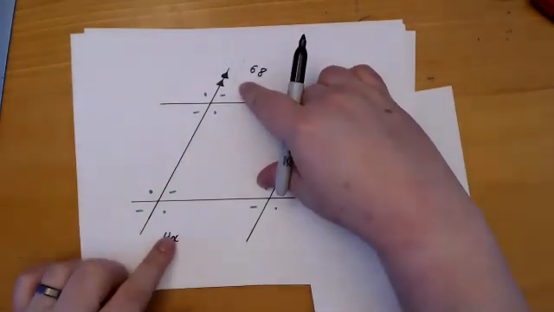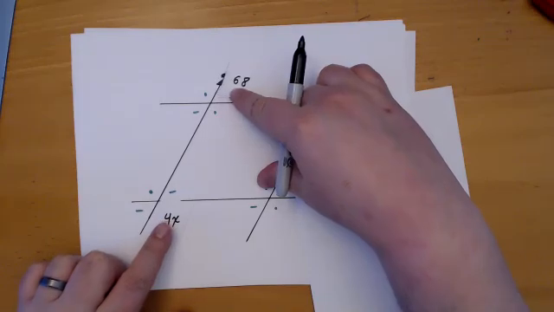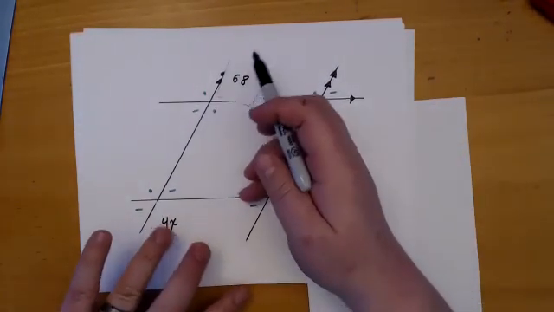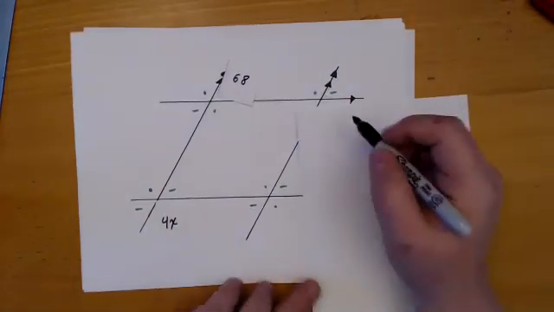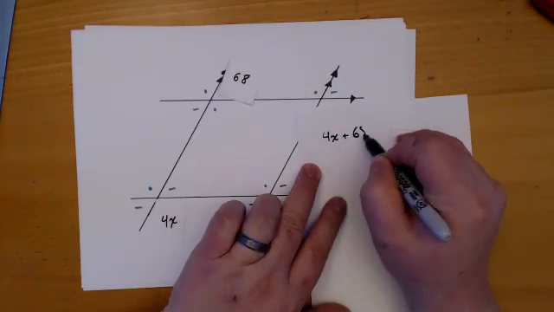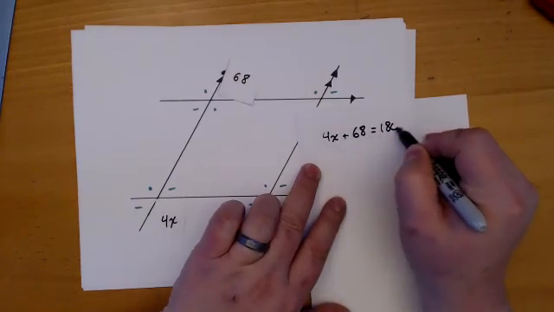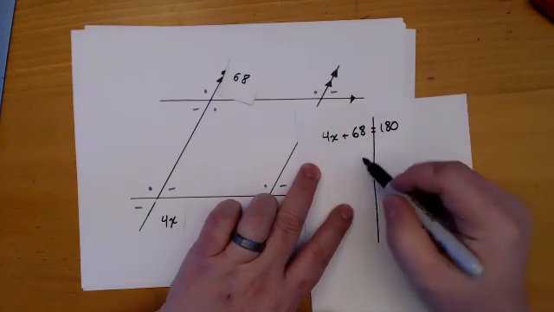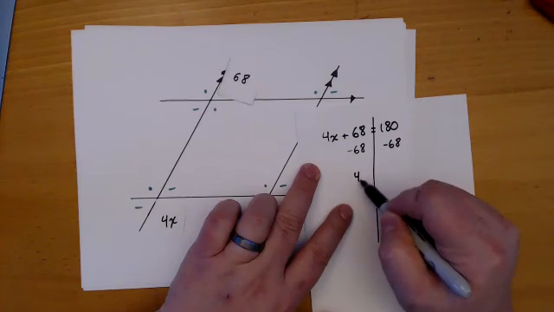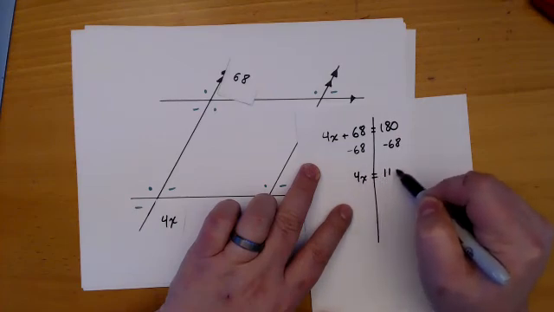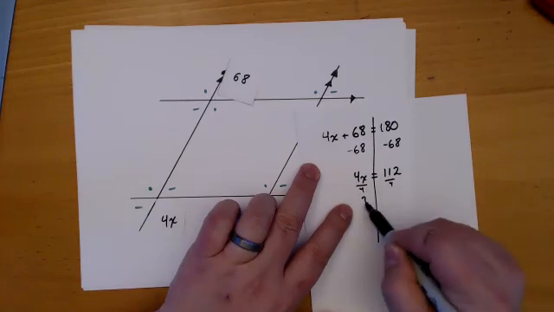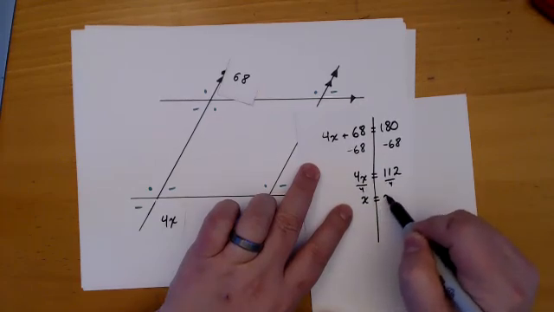So these two are different. One's a dot, one's a dash. So that means we don't set them equal. You can't say a big angle is equal to a small angle. That doesn't make any sense. But we add them up and set it equal to 180. Now divide by 4, and you get 28.